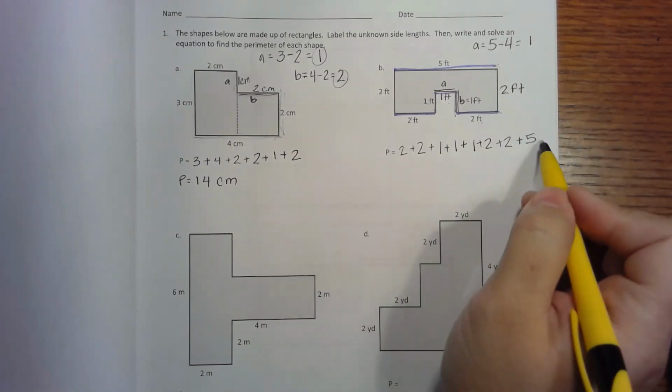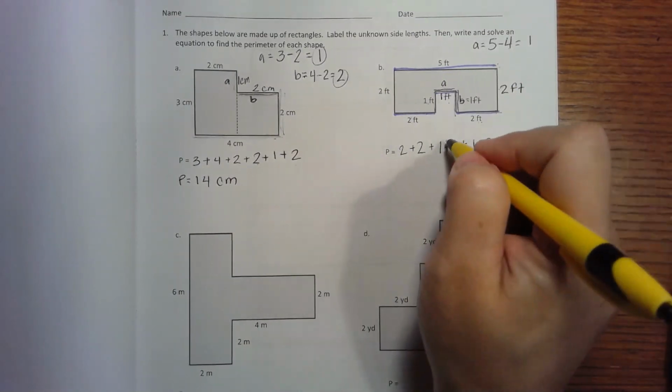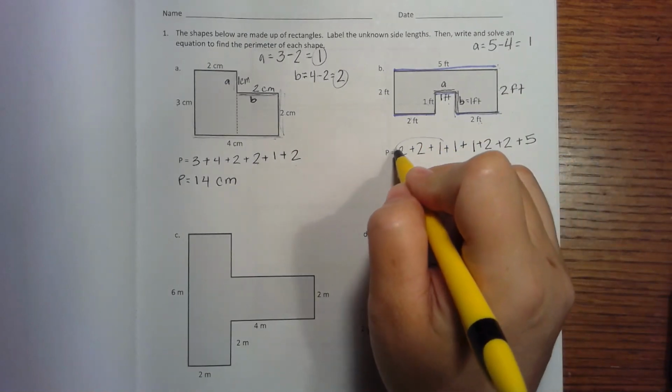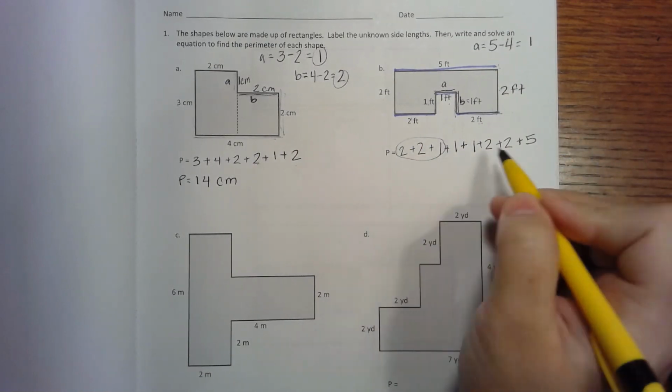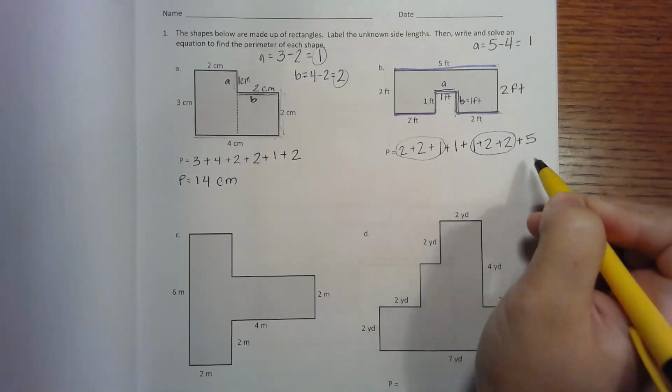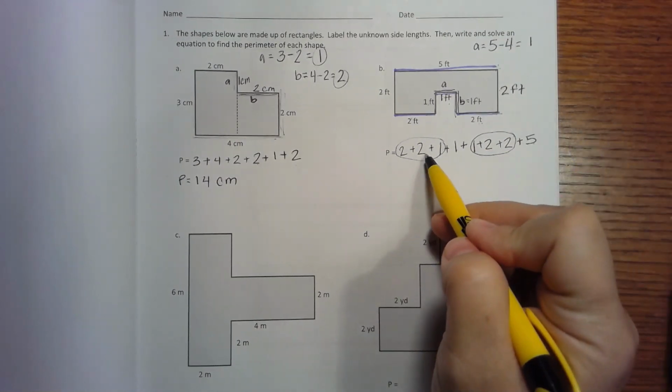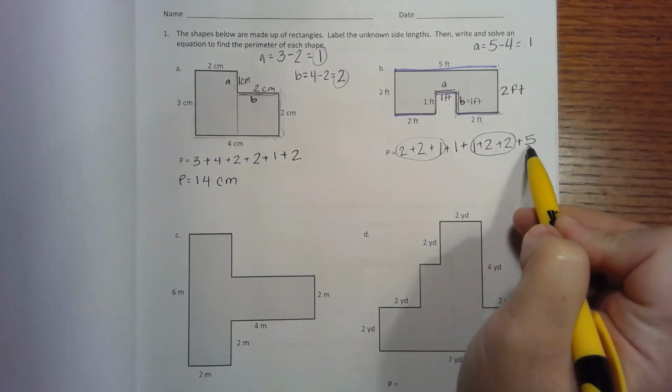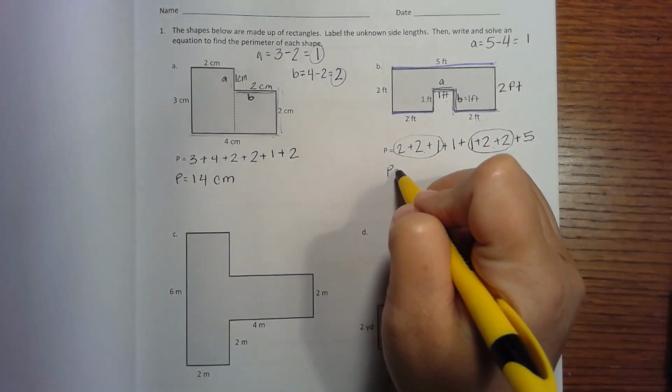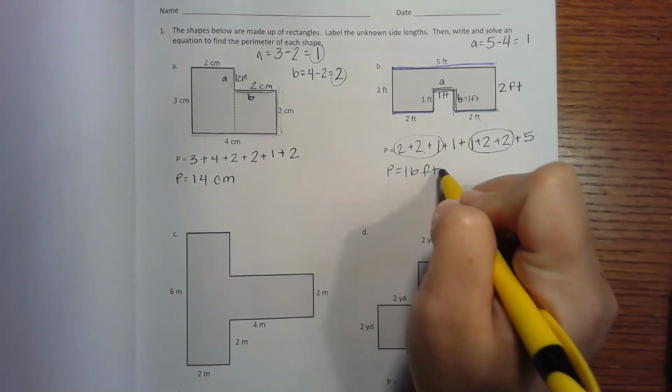Okay, we're just joining large amounts, so I'm actually going to talk through my mental math. I see 5 right there, another 5 right there, and a 5 right there. So 5, 10, 15, and one more. The perimeter is 16 feet.